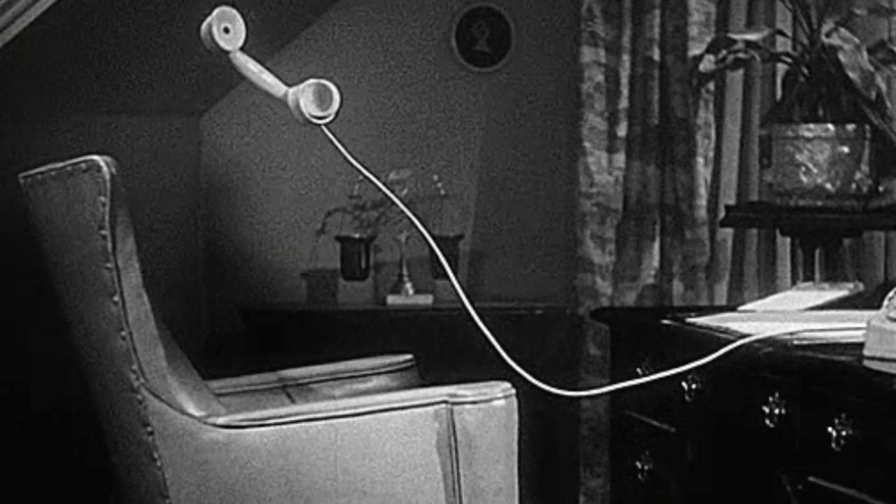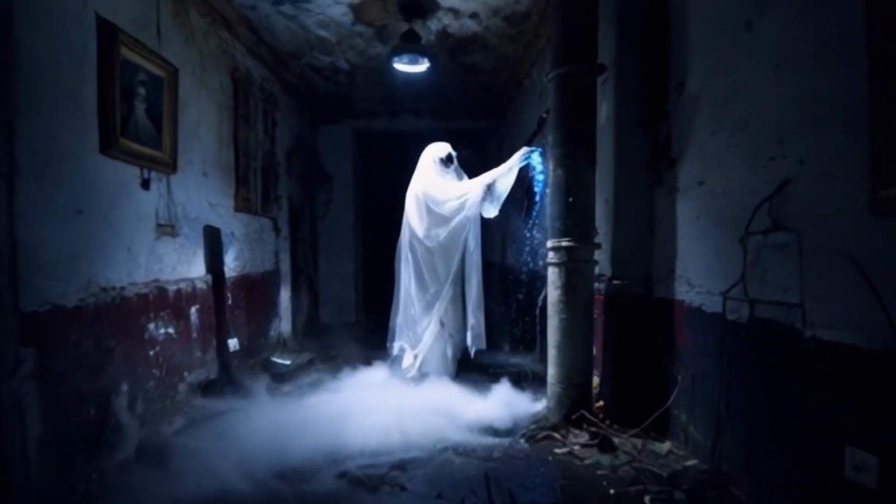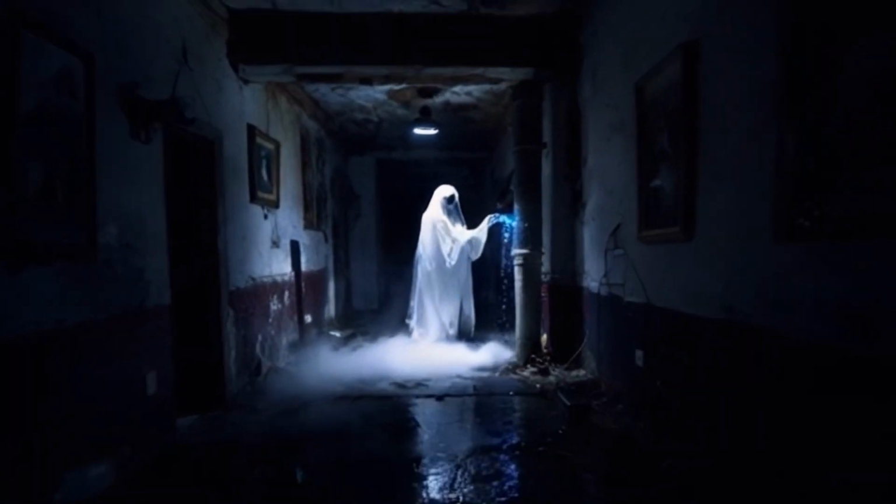But communication isn't their only trick. Intelligent ghosts can also manipulate the physical world. They might move objects, open or close doors, or even give you a gentle or not so gentle nudge to get your attention. Ever felt a sudden unexplained chill? That could be a spirit drawing energy from the environment, causing a drop in temperature. And don't be surprised if your electronics start acting up. Ghosts love to mess with lights and devices. They may even harness energy from said devices.